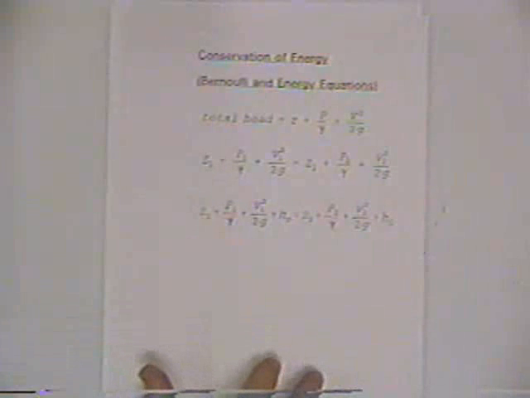Okay, conservation of mass, conservation of momentum. That leaves us the third and the last conservation concept, conservation of energy, and this is a real workhorse in fluid mechanics that we'll solve a lot of problems with. And as we solve problems, often we'll combine conservation of energy with conservation of mass.